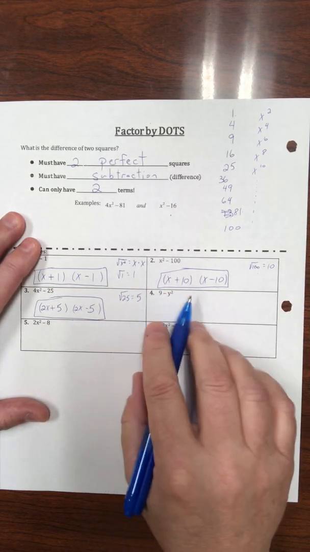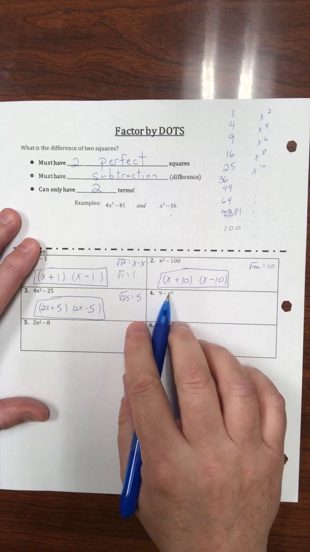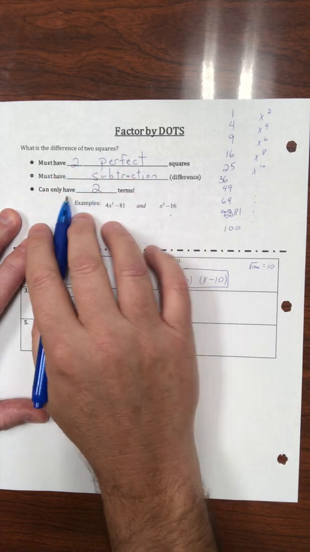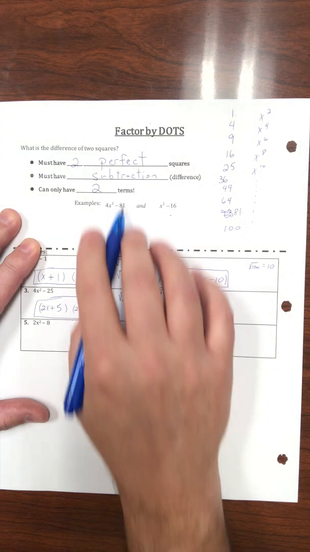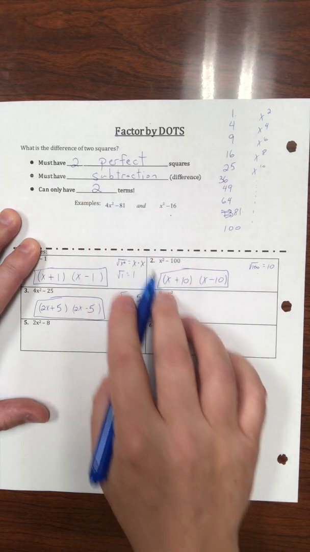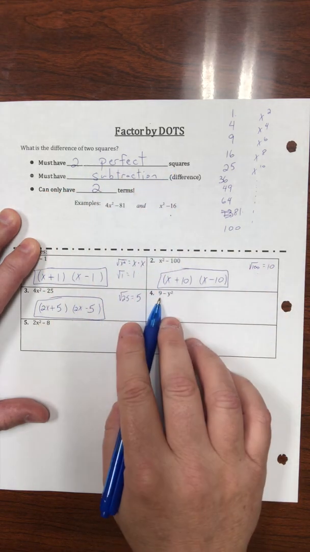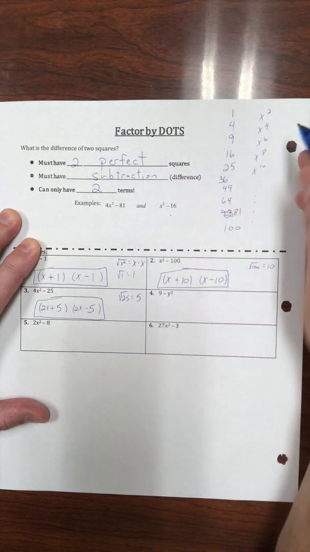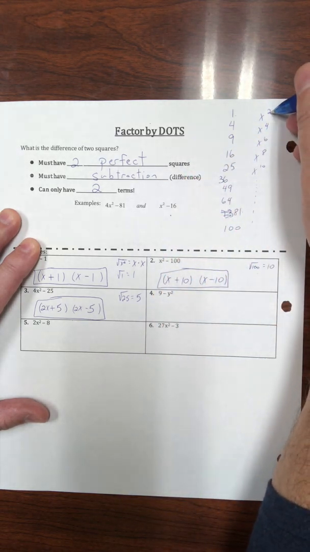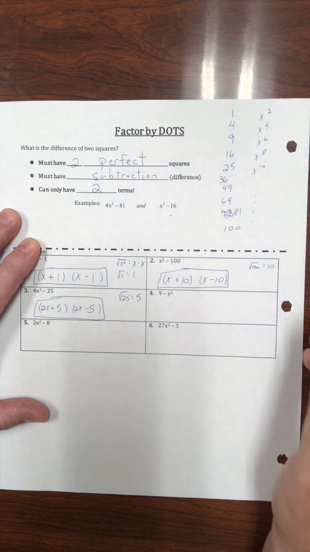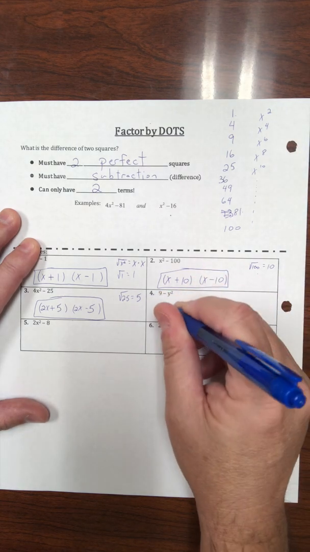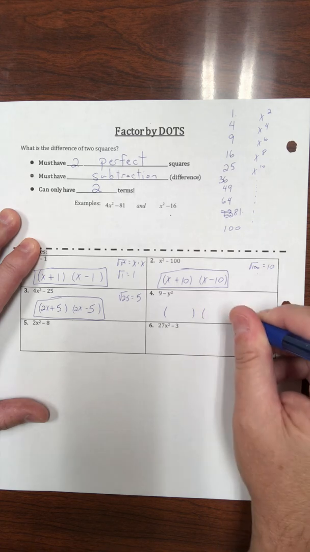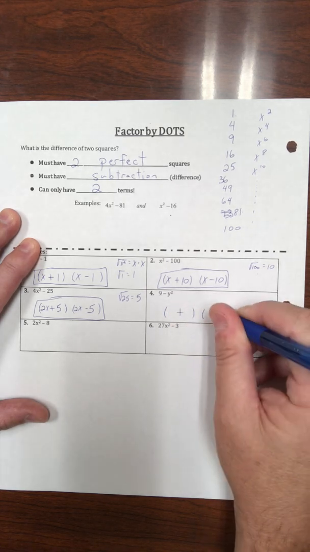Number 4, trying to trick you. The letter's in the back now, but let's go through our steps. Only has two terms, check. Subtraction, yep. Two perfect squares, 9 on my list. Y squared, remember it doesn't matter what the letter is, look at the exponents. Y squared is a perfect square. So we know my answer is going to look like that.